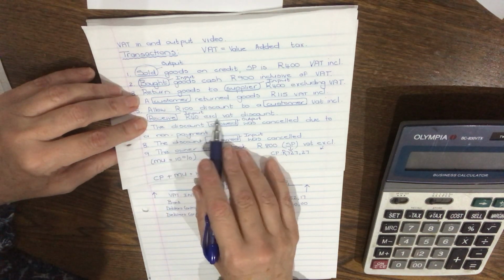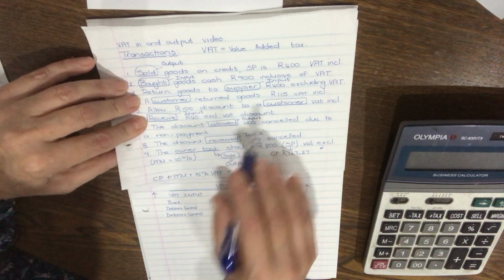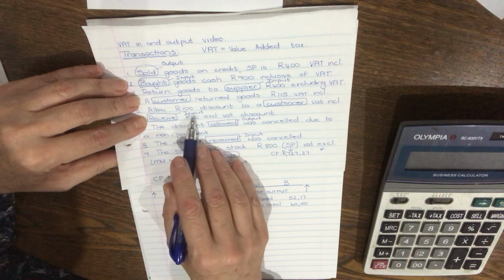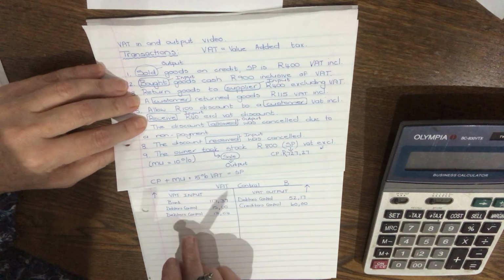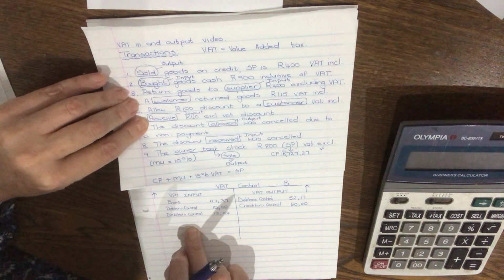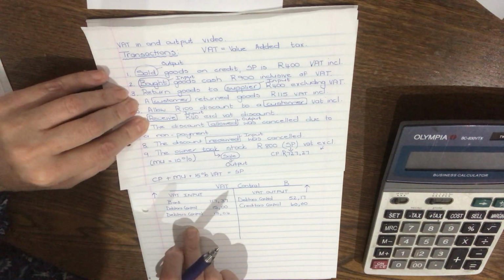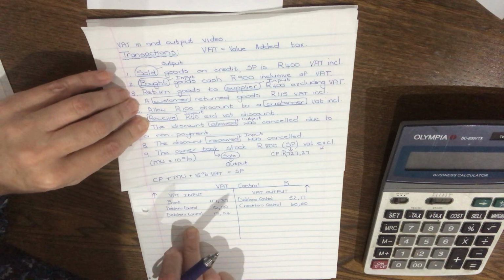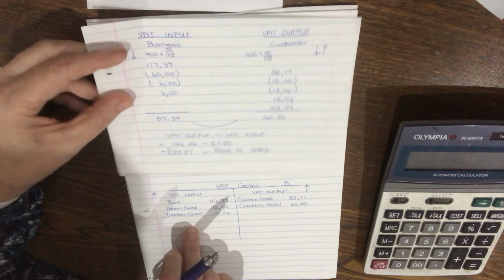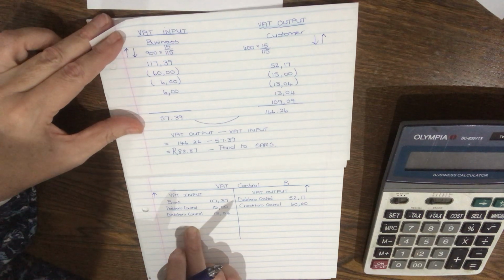receive 40 Rand excluding VAT discount. So we establish that it's an input because we received the discount. Input is on this side, but that it is now going to decrease the amount of VAT. So we are going to go back there and we're looking at the decrease of 6 Rand.